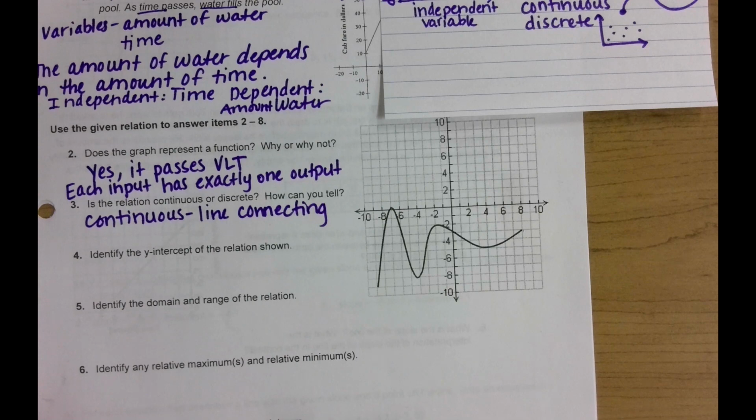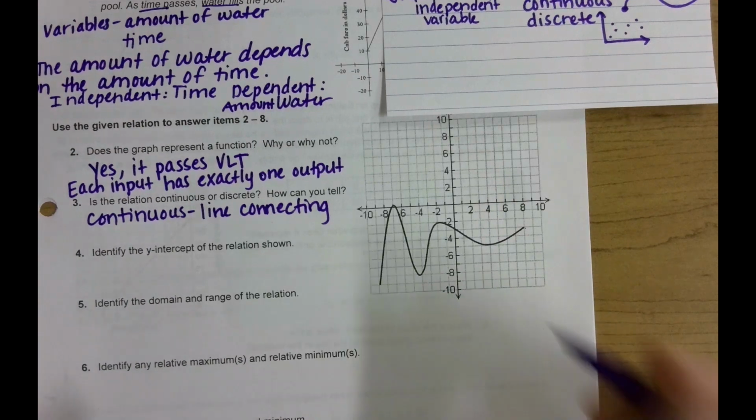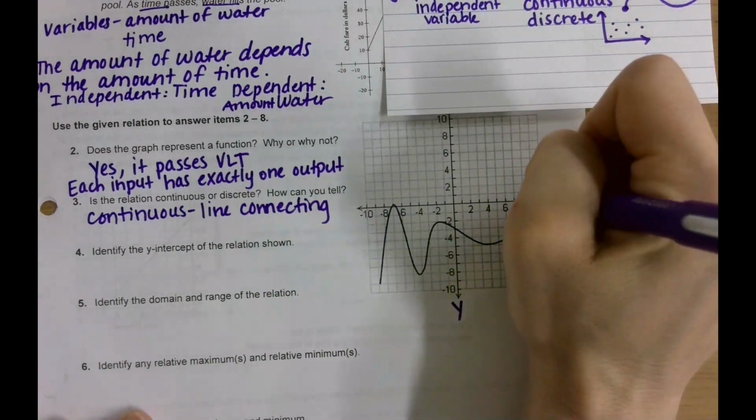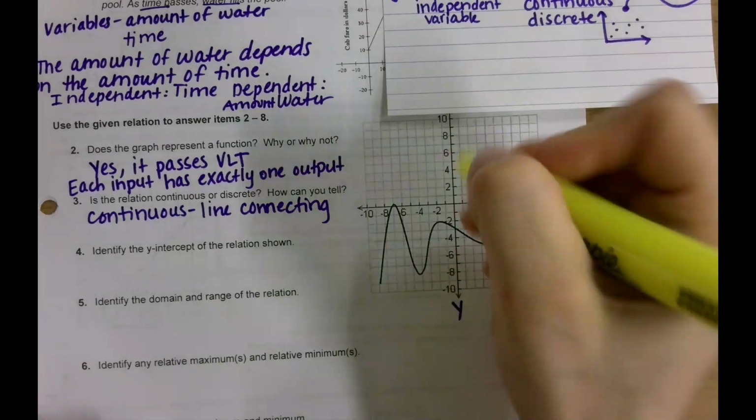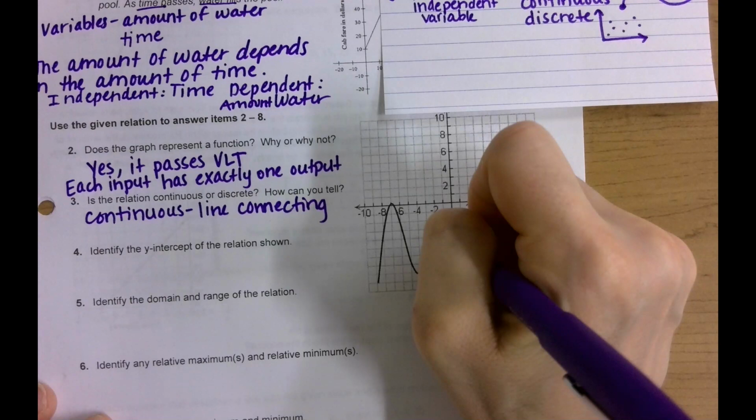Identify the y-intercept of the relation shown. Remember, this is the y-axis and this is the x-axis. Your y-intercept is where it crosses the y-axis, and you always write it as an ordered pair. So let's label that y-intercept.